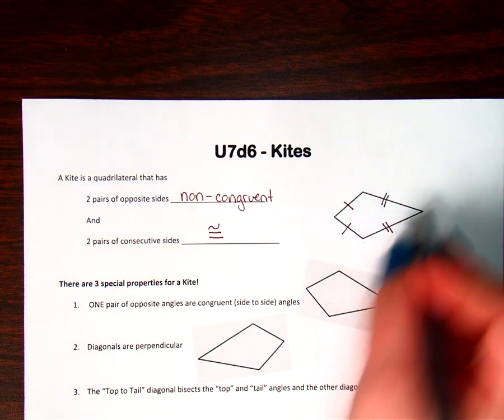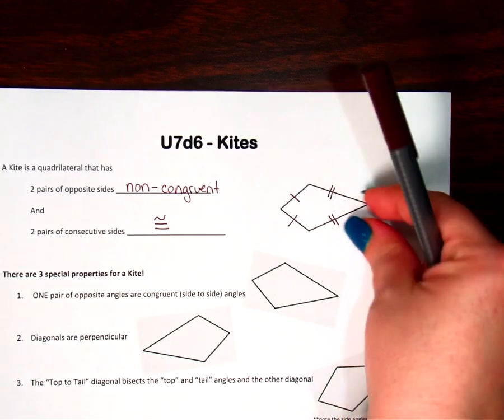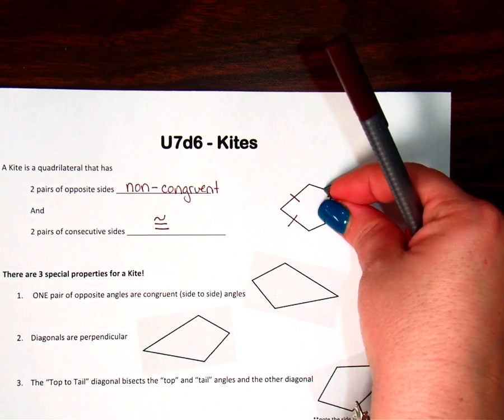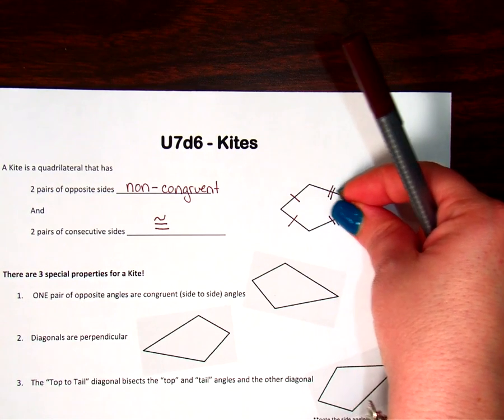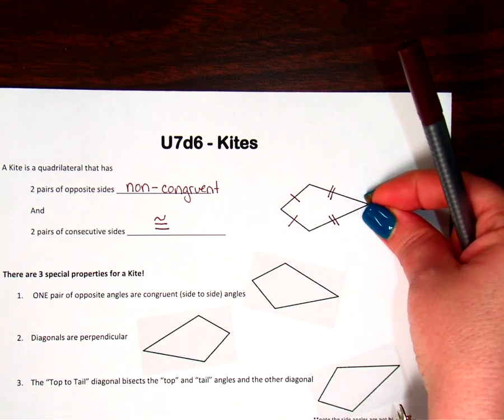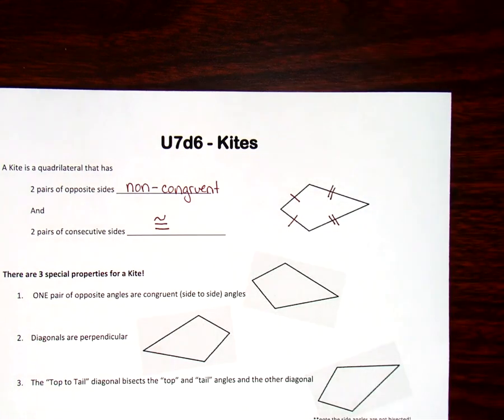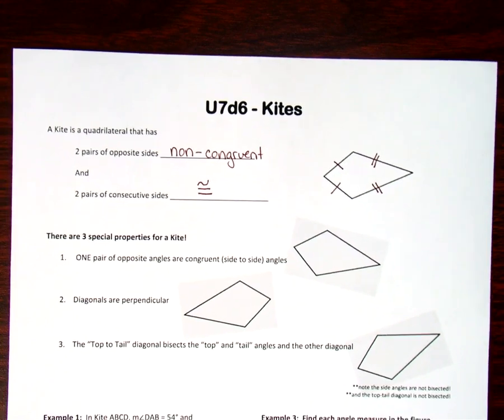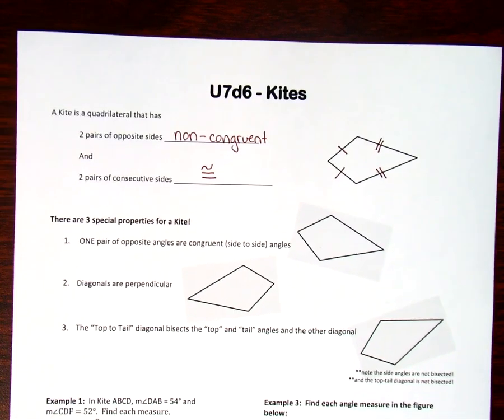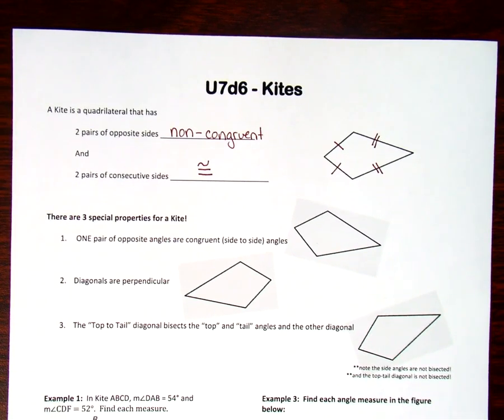It's kind of like if you took a rhombus and then you took one corner of that rhombus. So if this was a rhombus and I took one corner and I just stretched it, right? That's what a kite is like. It's like stretching out one corner of a rhombus. Okay? There are three special properties that we need to make sure we have memorized for kites.